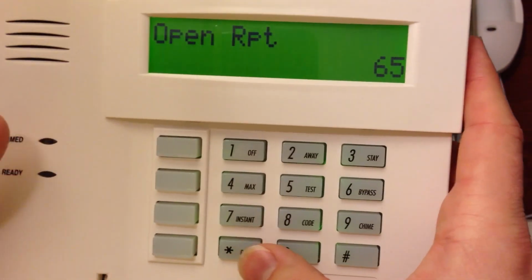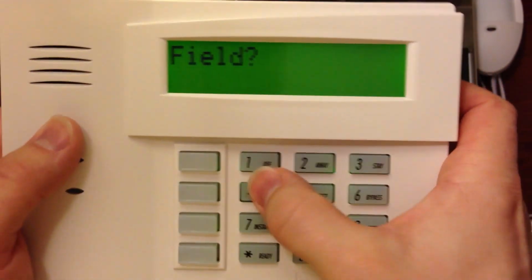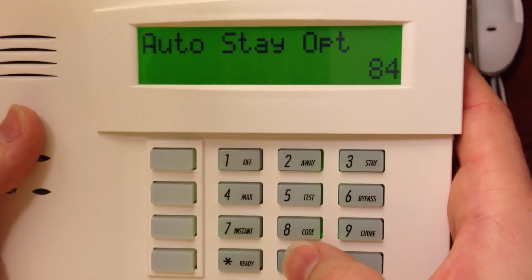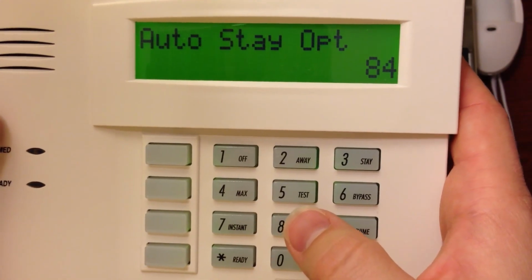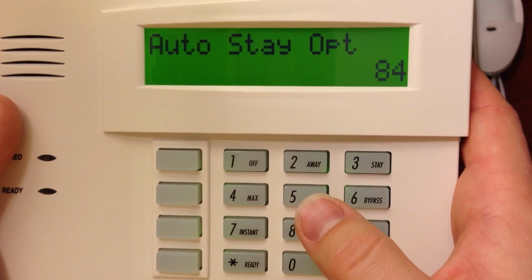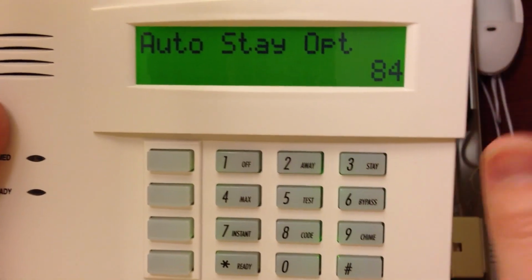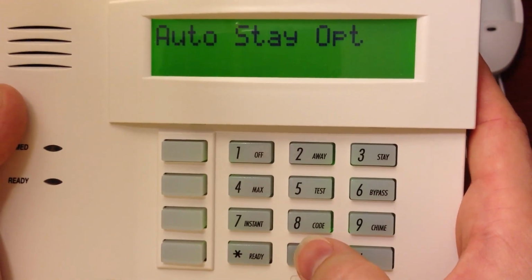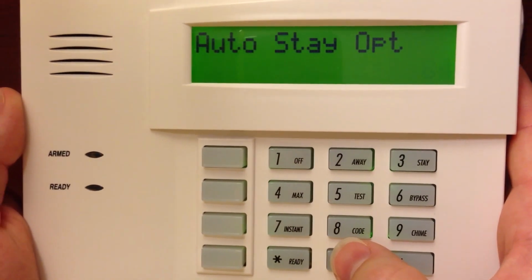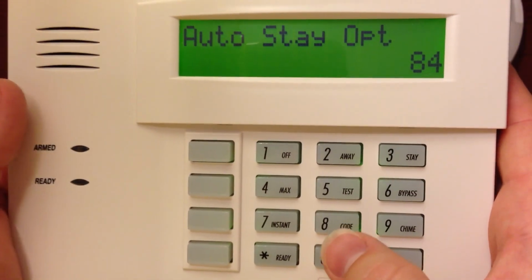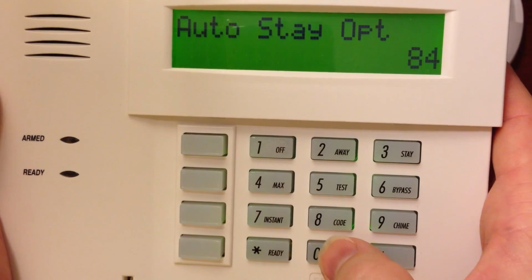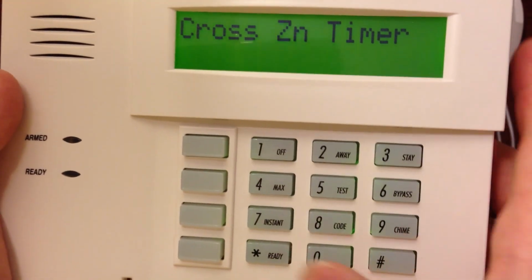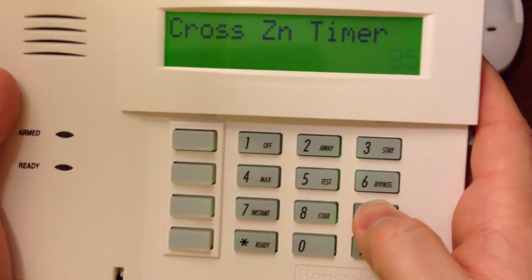And then one more section before we get out of here, we're going to go to star 84. This is the auto stay option, which means when you arm your system in away mode, if you don't open an entry door, then it's going to automatically put the system into stay mode. I don't like this because a lot of times customers think that the panel's not working properly, when in fact it's because they didn't open an entry-exit door. So I'm going to go ahead and press 0 on that and turn that off. And to get out of zone programming, I'm just going to press star 99.